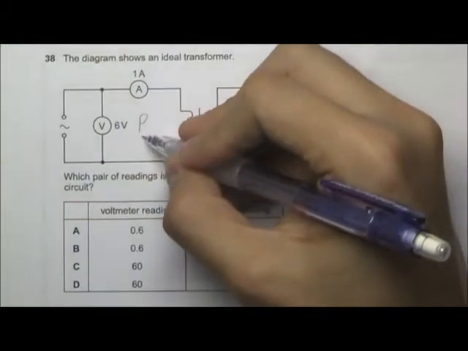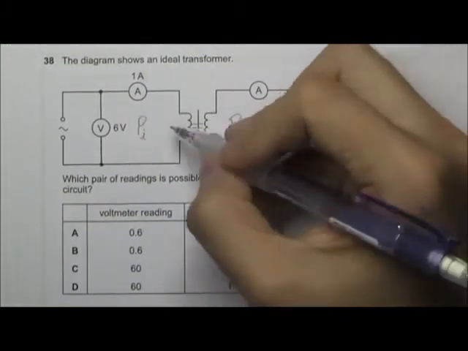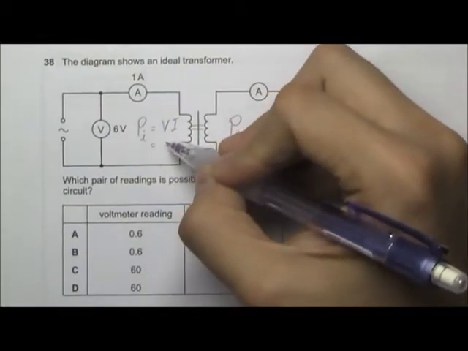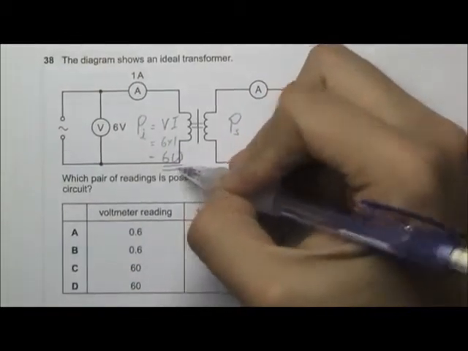Okay, to solve this question, we have to understand that the power of the primary coil is equal to the power in the secondary coil. So the power in the primary coil is equal to VI. This will give us 6 times 1. It will be 6 watts.